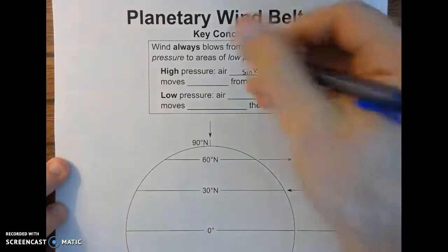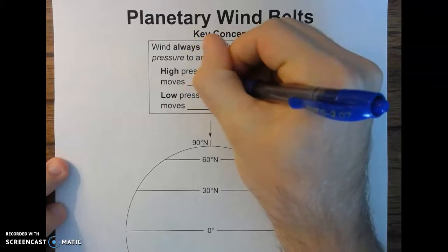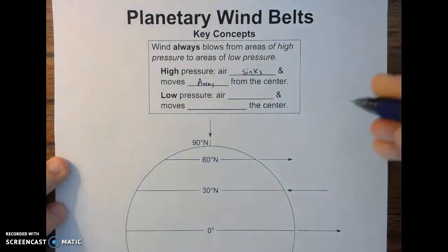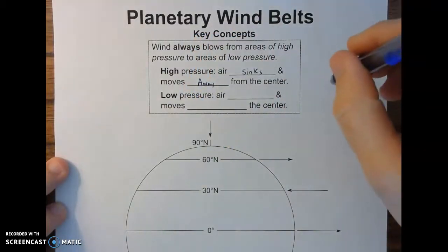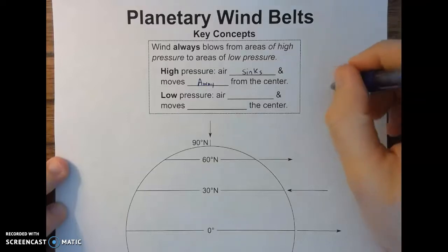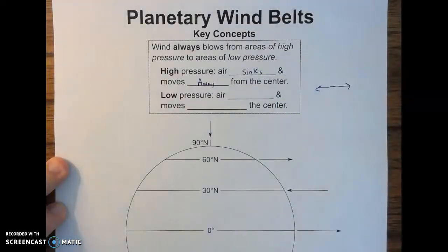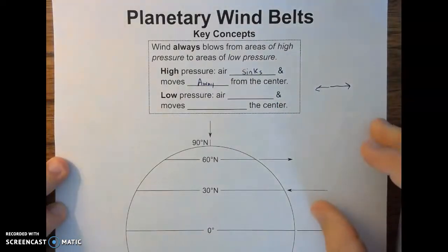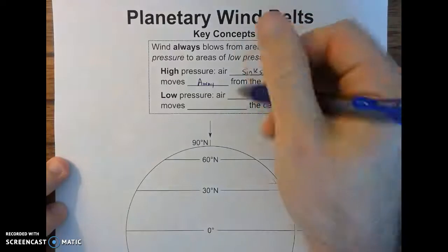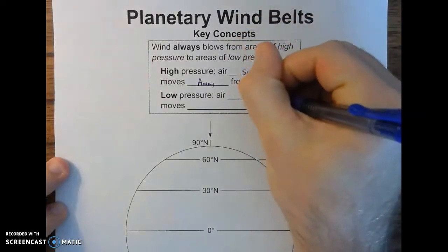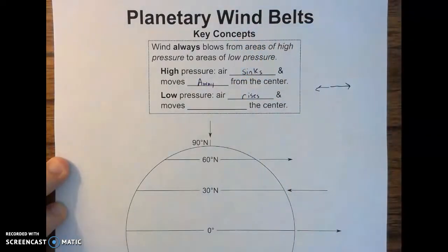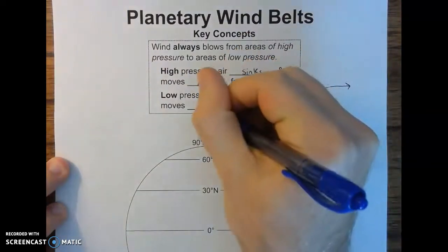And it's going to move away from the area where it's sinking. So think about it, it sinks down, hits the desk, it's got nowhere to go but away from that spot. So high pressure air is sinking and moves away from the center. Low pressure air is going to do the opposite things. So it rises and it moves towards the center.